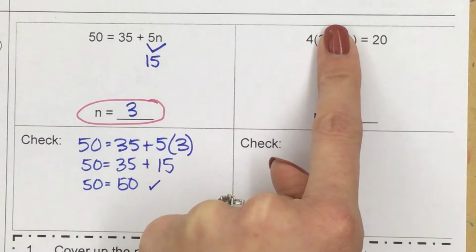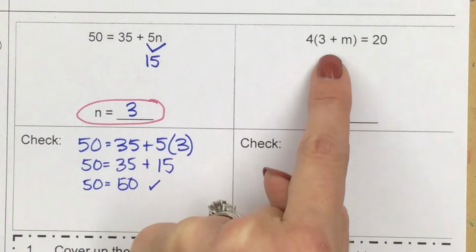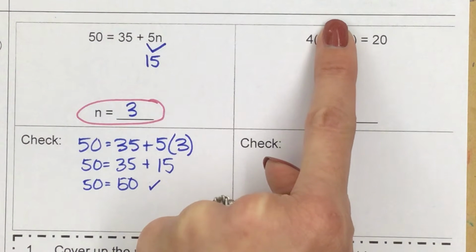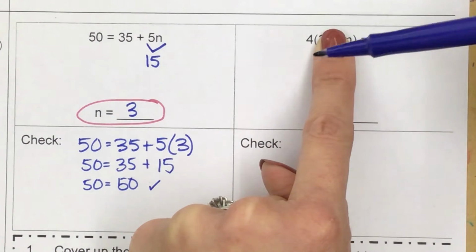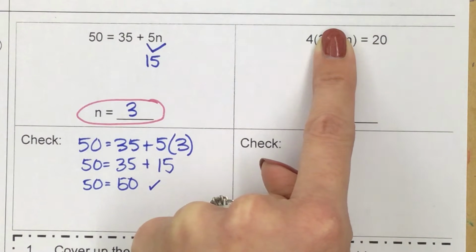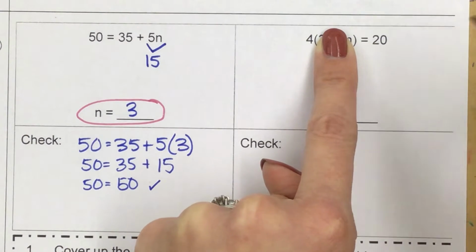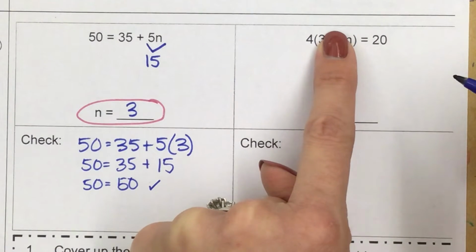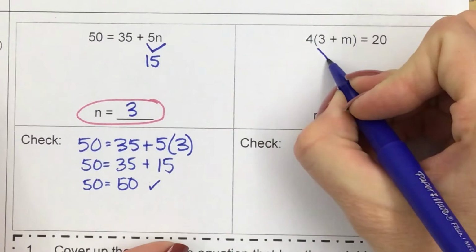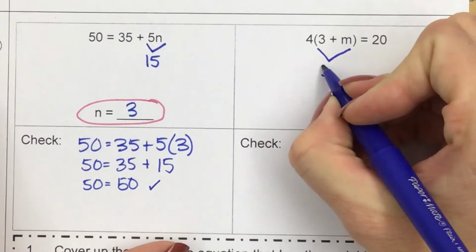Okay, so if I cover up the part that has the variable, so 3 plus m, then I'm thinking, well, what times 4 is going to give us 20? And Chelsea just said 5, and that's what you had too, Ashlyn, right? Yes, okay. So what we're saying is that what's under my finger here has a value of 5. So this right here is 5.